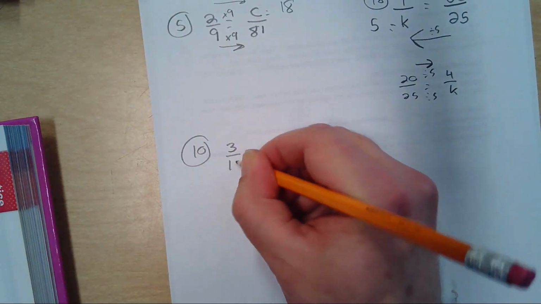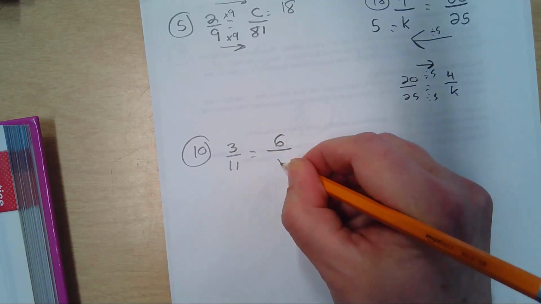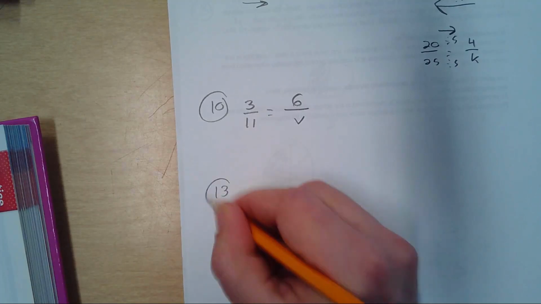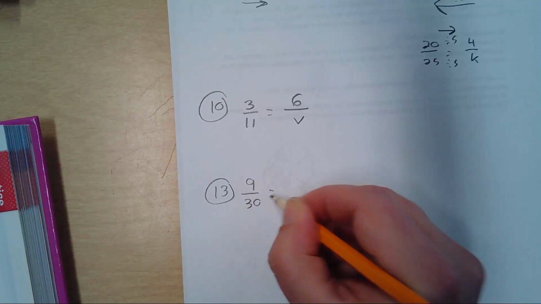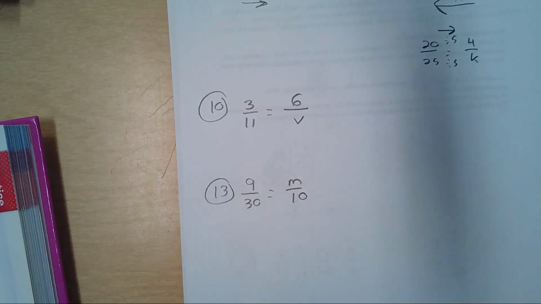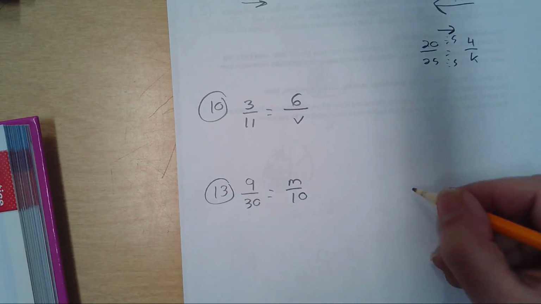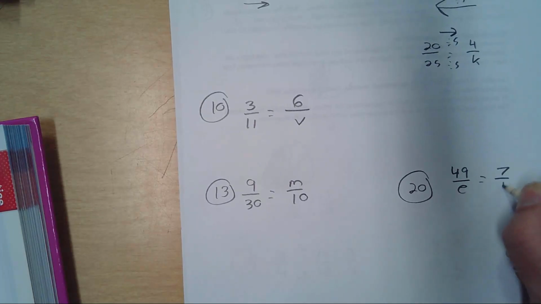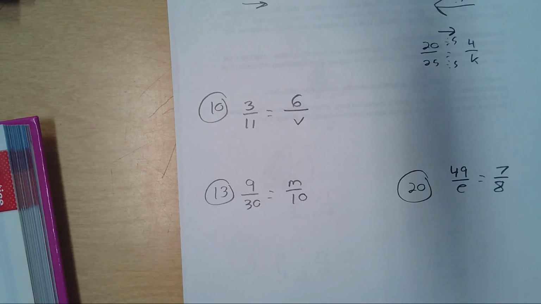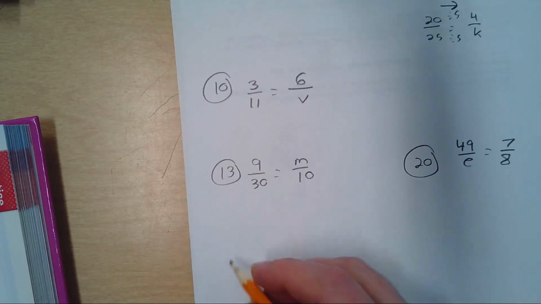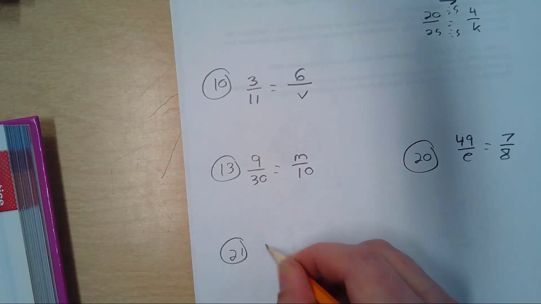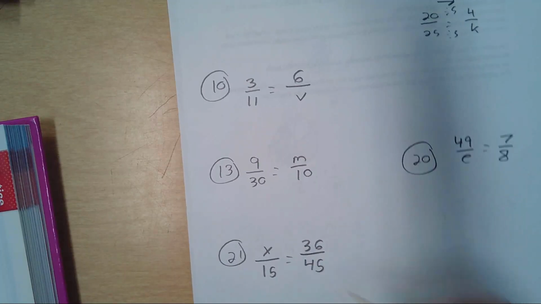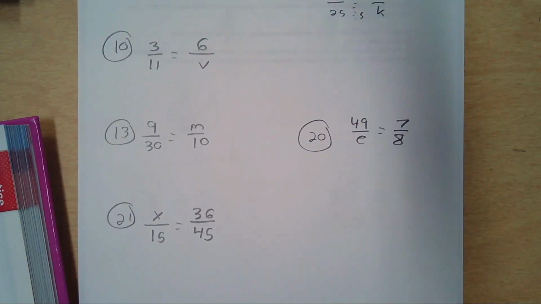Number 10, 3/11 equals 6 over V. Number 13, 9/30 equals M over 10. 20, 49 over E equals 7/8. And 21, X over 15 equals 36 over 45. Those four.